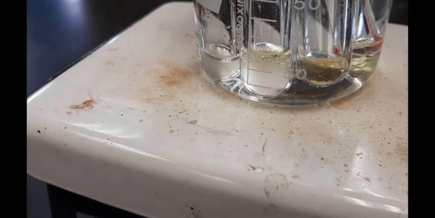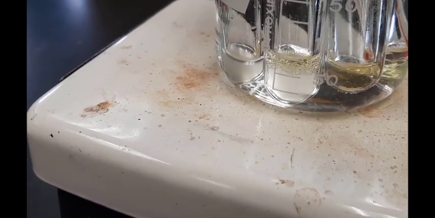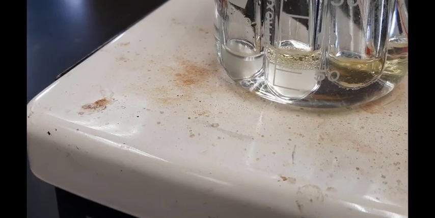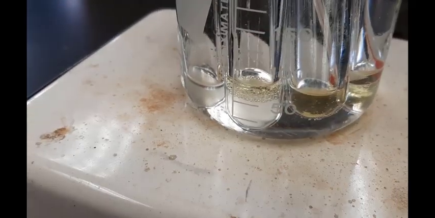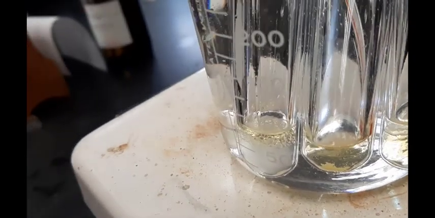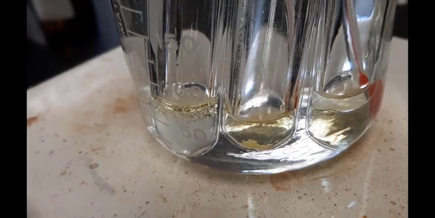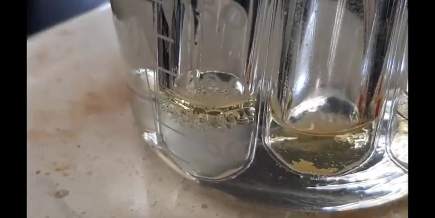You'll notice that after some time, unfortunately, the benzaldehyde will start to boil off. And you see that it's not as soluble as we had anticipated. And in fact, you could say that the benzaldehyde is essentially insoluble with water.